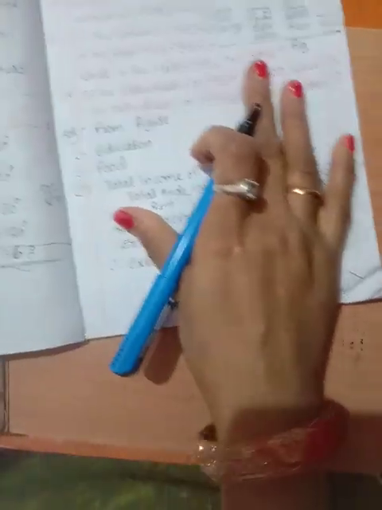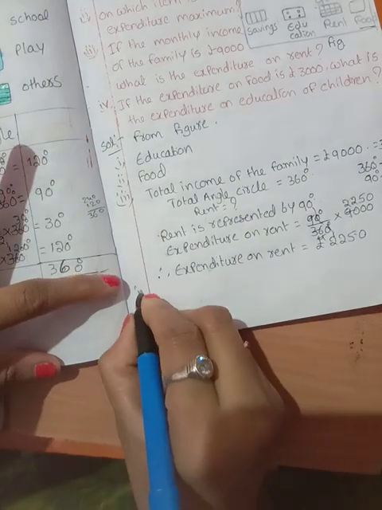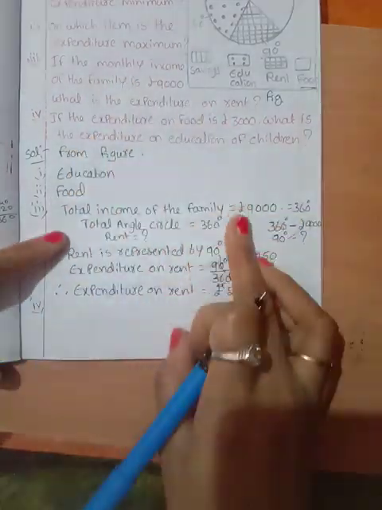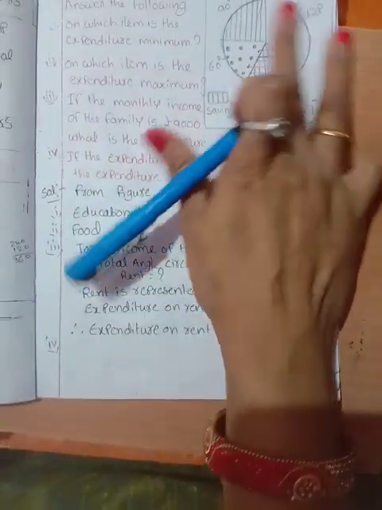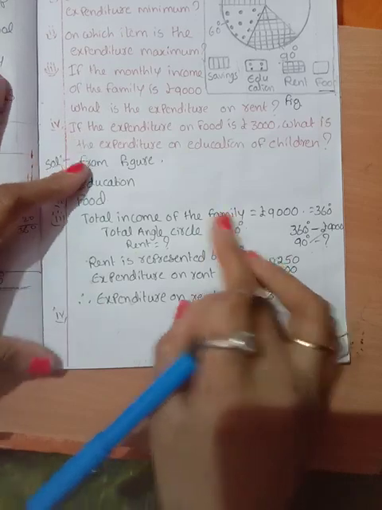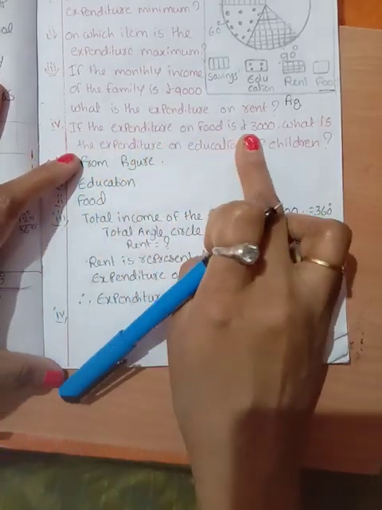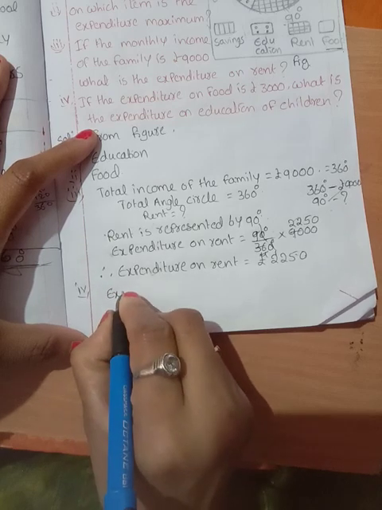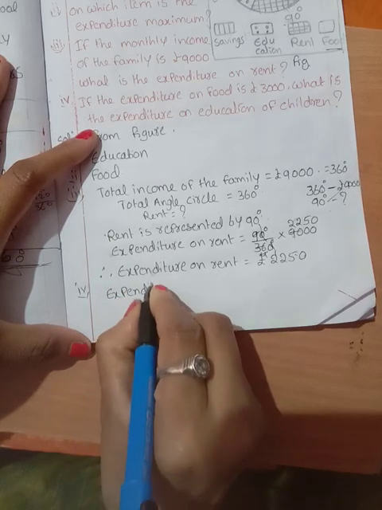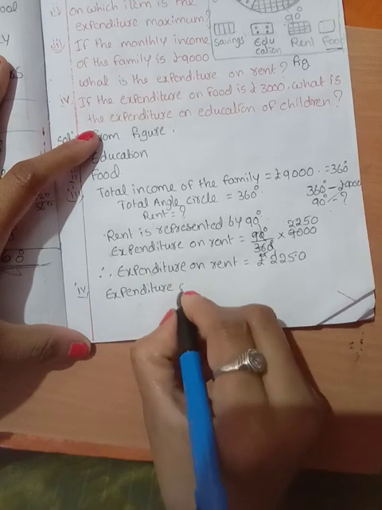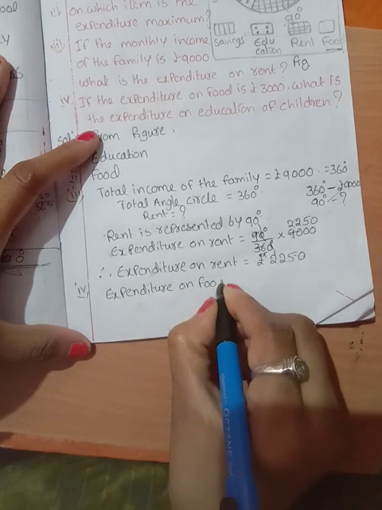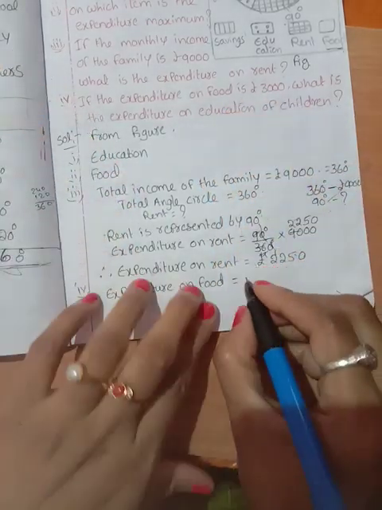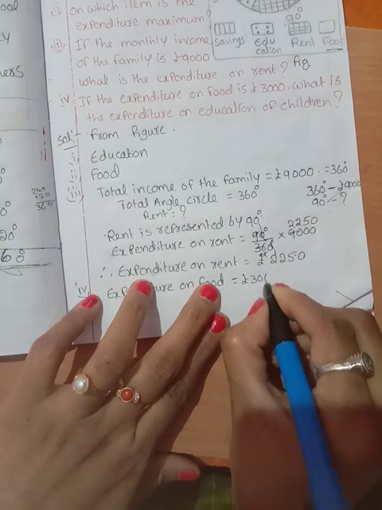Next is the fourth bit. Each of the other items is also represented by its angle in the figure. The expenditure on food is also given here, and it is 3,000 rupees.